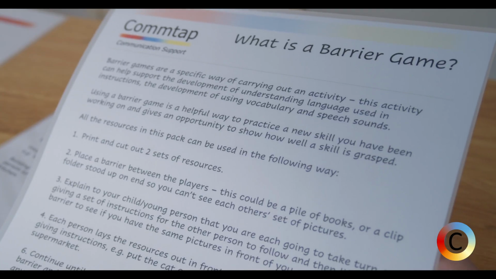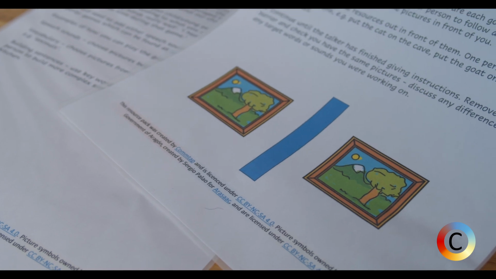The pack starts with some information and questions. This covers how to use the pack and how to contact us if you have any queries or comments. The resource then has information on what a barrier game is and how you carry one out. Towards the back of the pack, there is a resources index with different activities that you can use when carrying out barrier games. Now we will demonstrate how to use a barrier game in different ways.